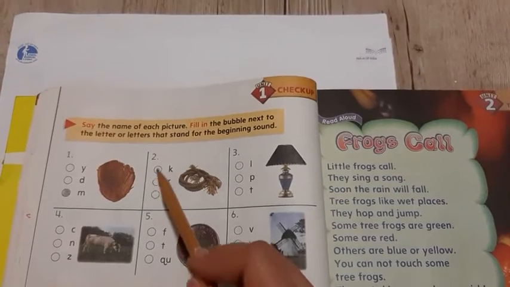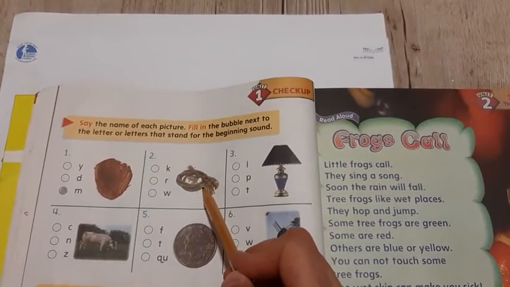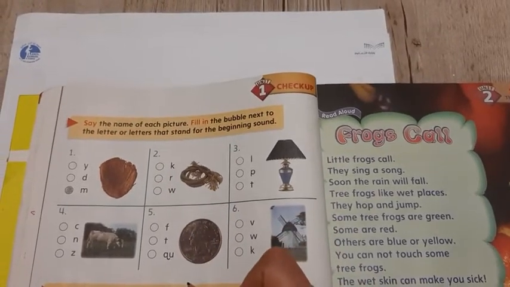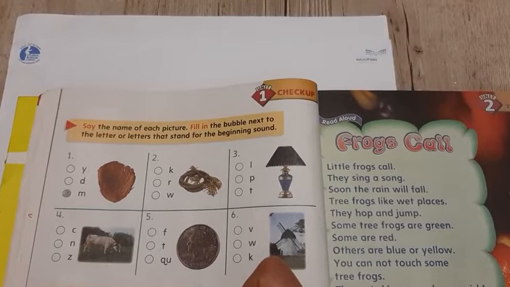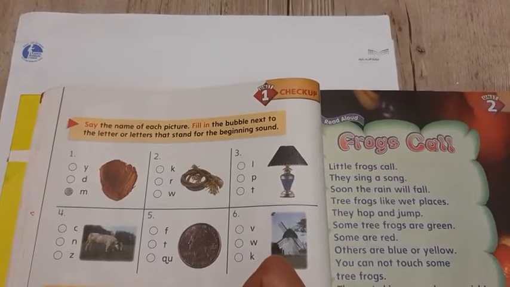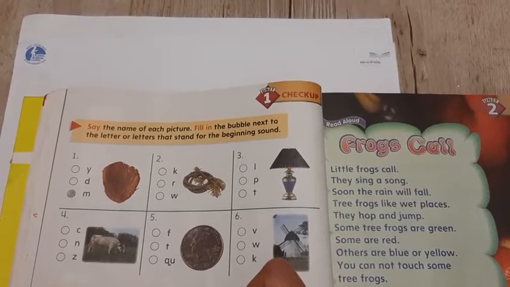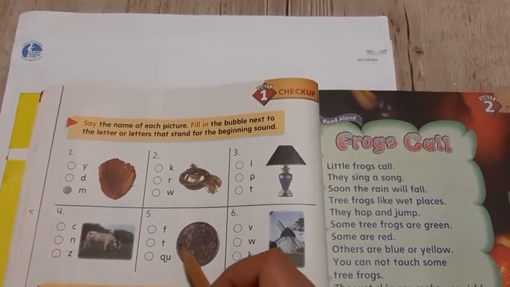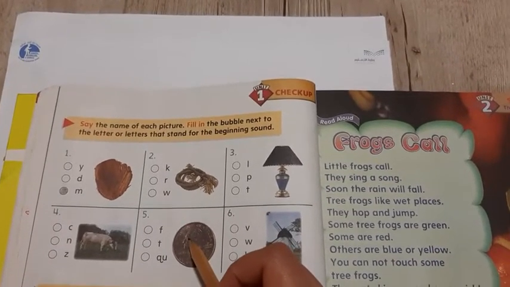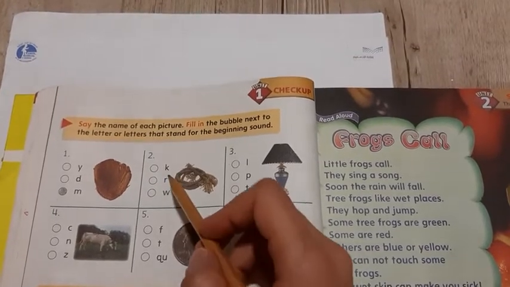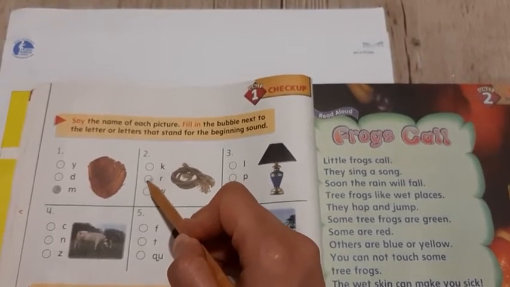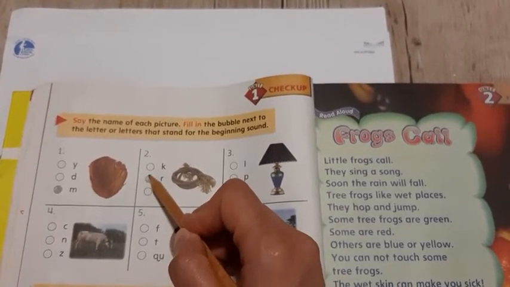Okay, now we go to number 2. Look at this picture. What is this? Do you remember what this is? This is a rope. Rope. What is the beginning sound? The beginning sound is r. So which letter from these stands for r? Excellent. It is the middle one. This is sound r. So we fill it in.